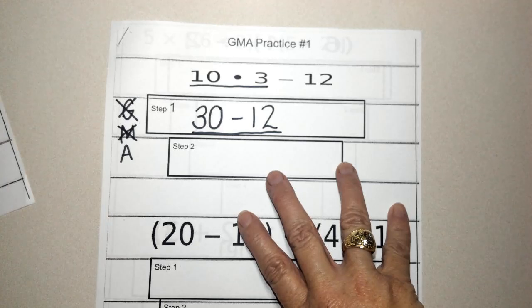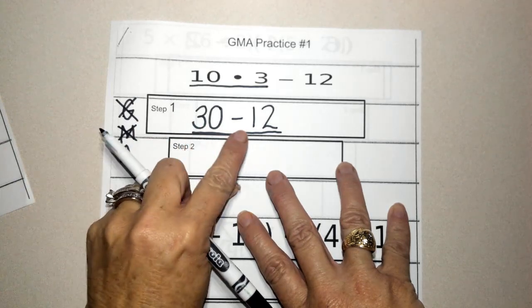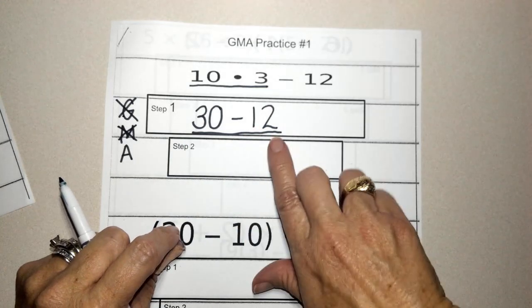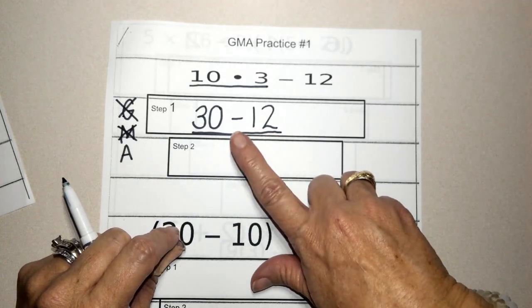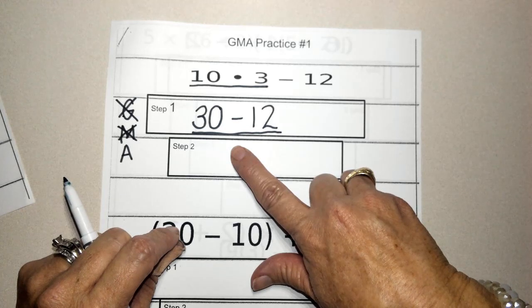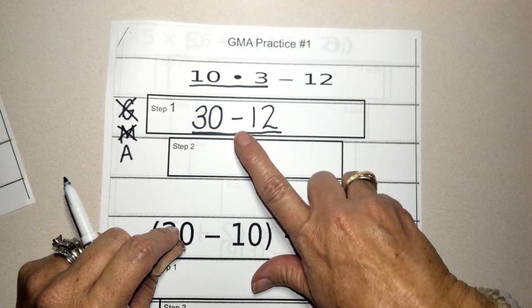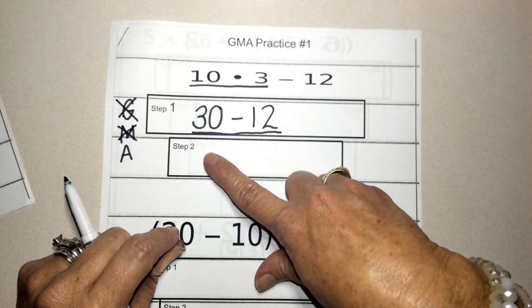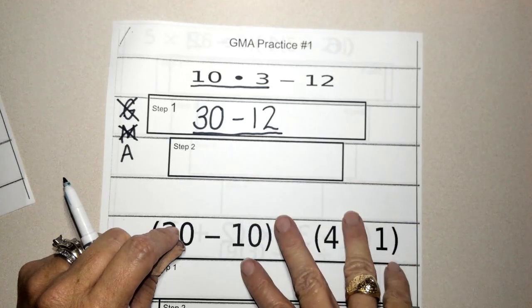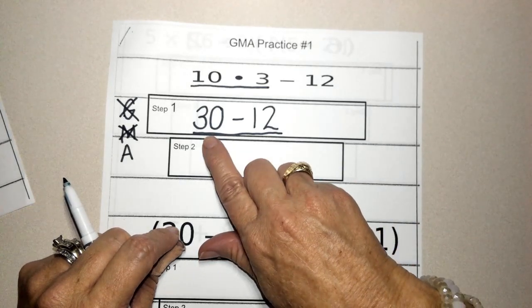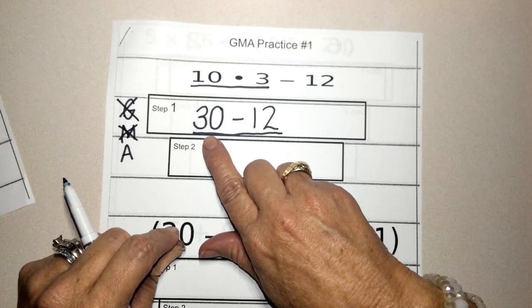And I'm going to think to myself, how many are between 30 minus 12? What would that give me? Well, if I counted up from 12 to the number 20, that would give me 8. And from the number 20 all the way to the number 30, that would give me another group of 10.